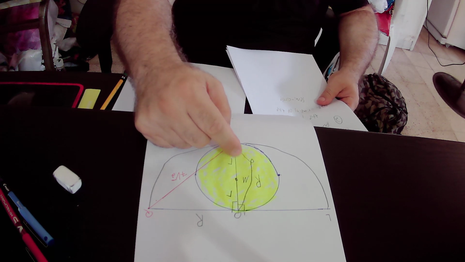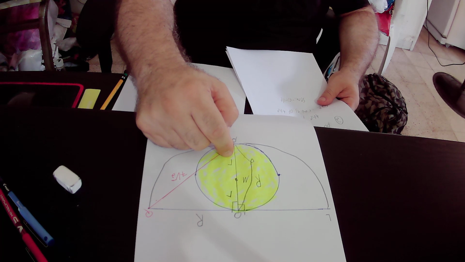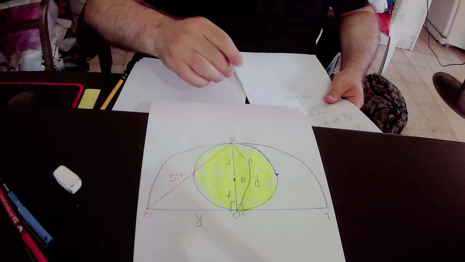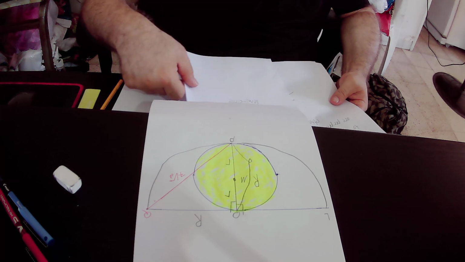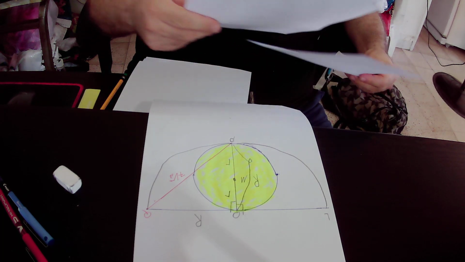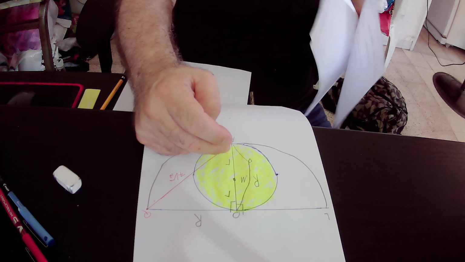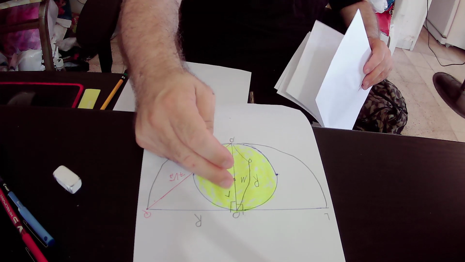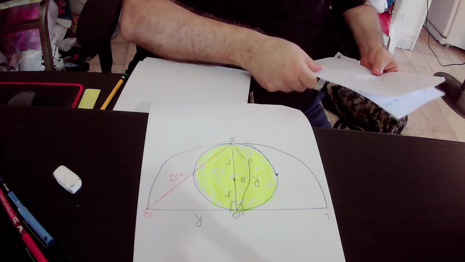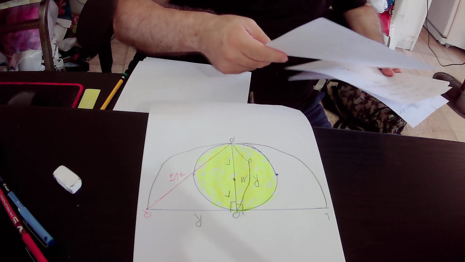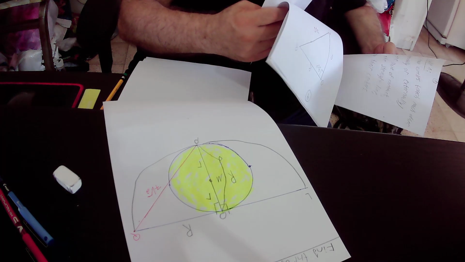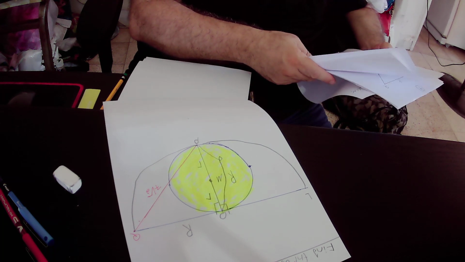For that reason also MP is the radius of the yellow circle, and as you can see from the picture, OP is the diameter of the yellow circle because it equals 2 times R. Okay, OP is the diameter of the yellow circle.